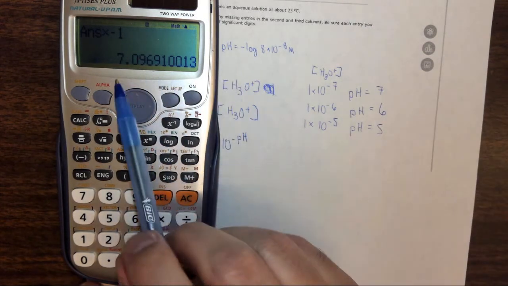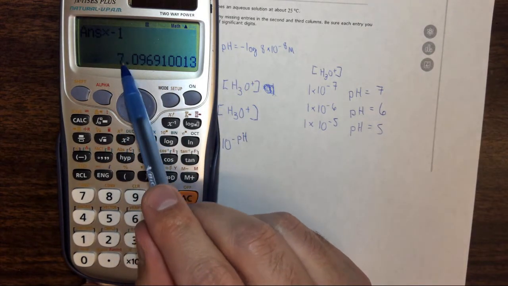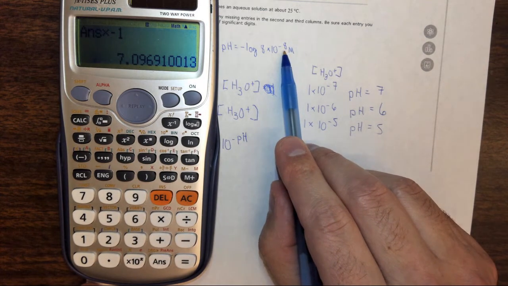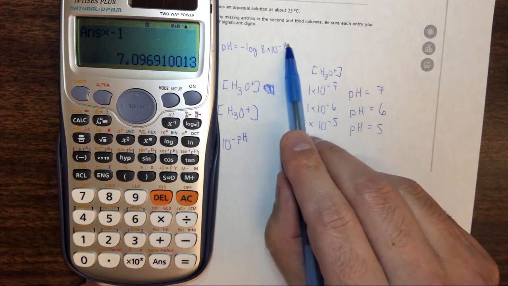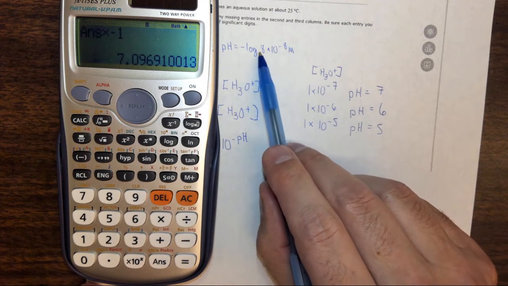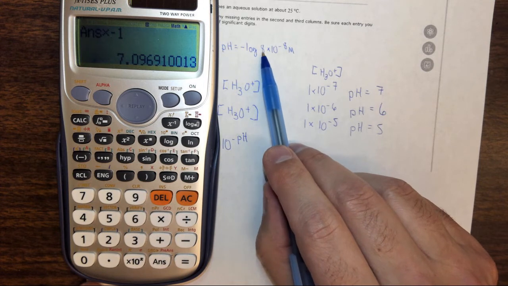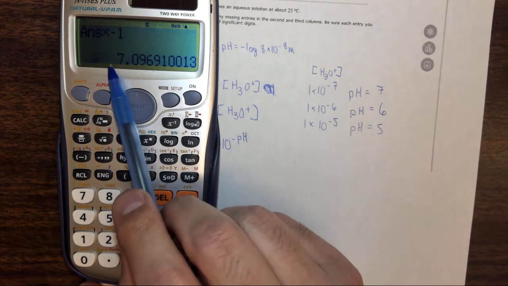Note that because we're in log space, this 7 represents the exponent. And why that's important is it is not a sig fig. Just like this exponent is not a sig fig, or the leading zeros here, the 7 zeros before you get to this 8, are not significant figures. This 7 is not a sig fig.